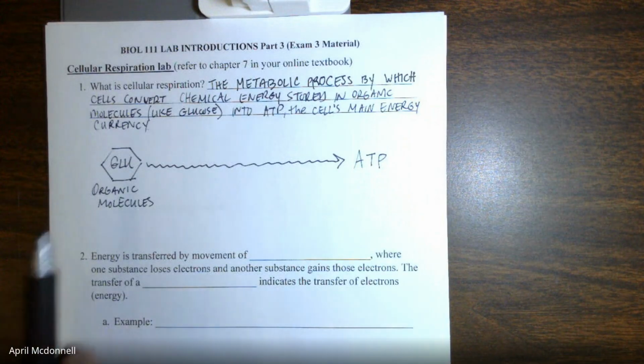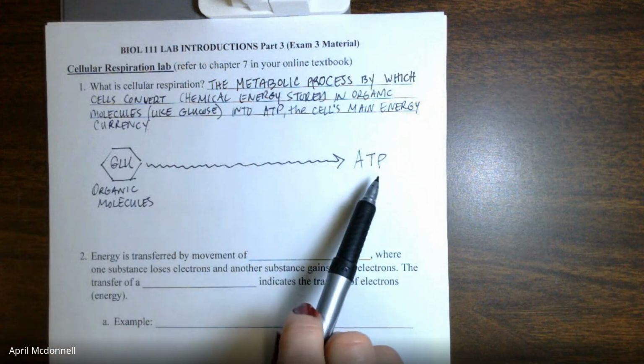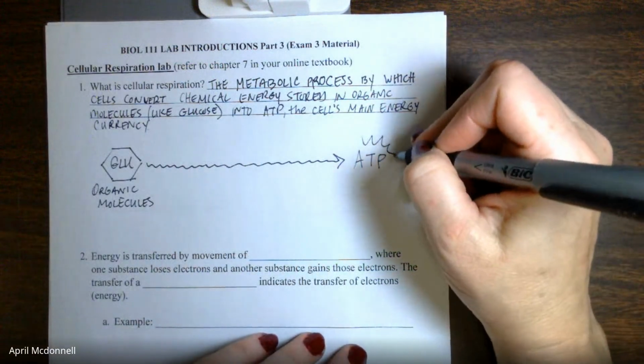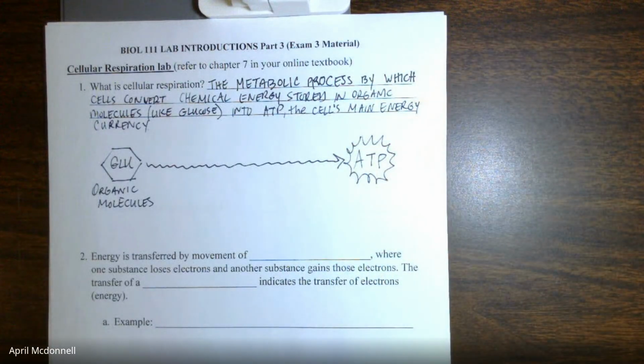And the energy that was once trapped in the bonds that make up the glucose molecule is slowly transferred to the energy that is now going to be trapped in our ATP molecules. ATP molecules are going to be easily broken down by the cell to provide energy for various cell activities.